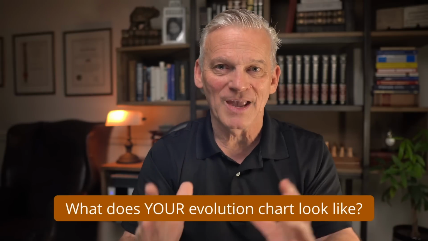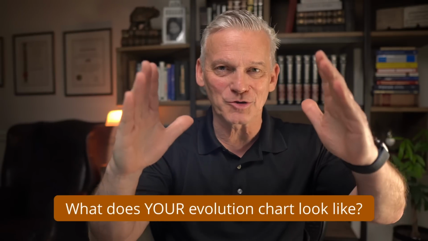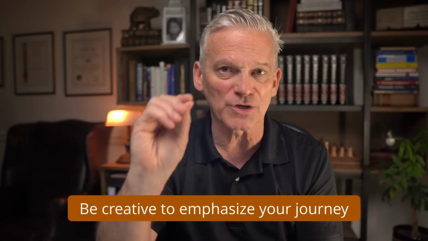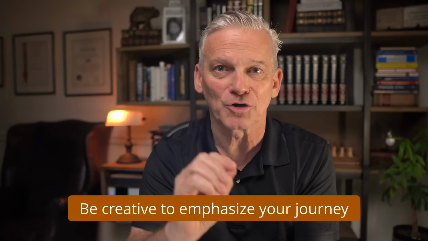This is where we get to the part of you and your chart. What I'm going to ask you to do is to create an illustration like I've done here that shows your evolution. Again, if you're a longer term investor, how have you evolved? If you're a younger investor, what do you anticipate? And I'm going to ask you to be creative. I used a pretty bare bones illustration for this, but be as creative as you want to try and drive home the point of your emotions, your feelings, your journey.